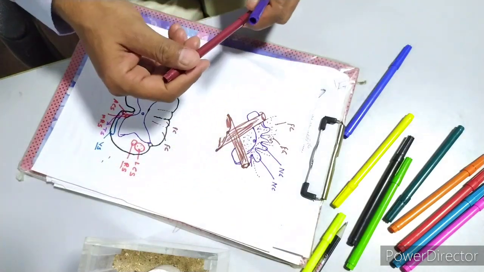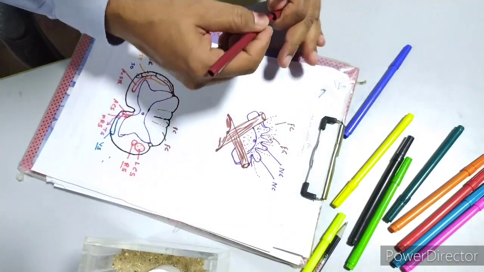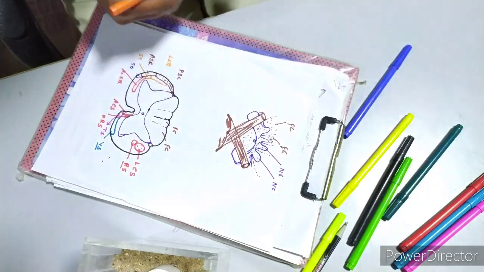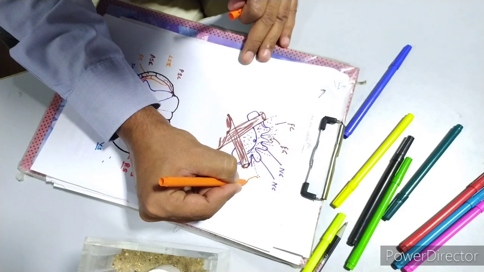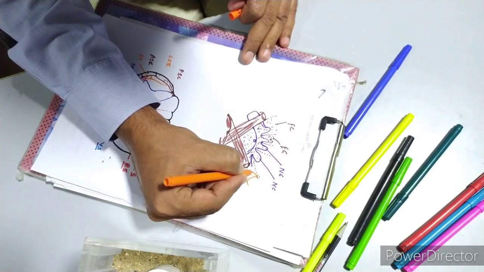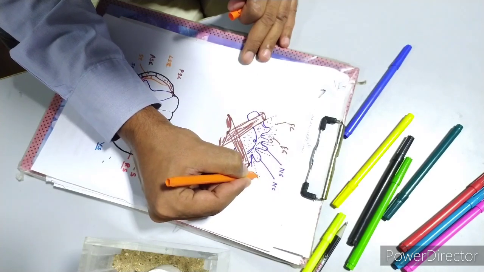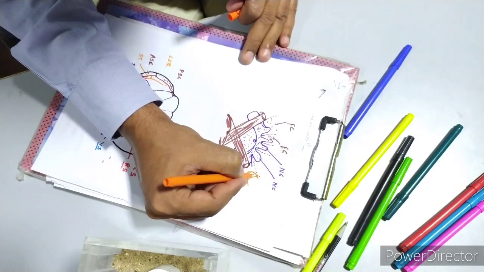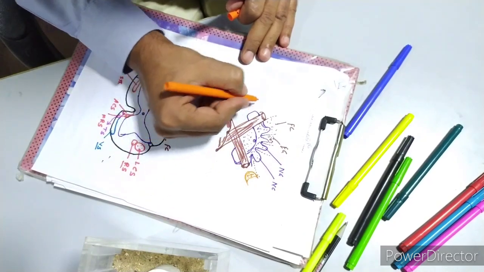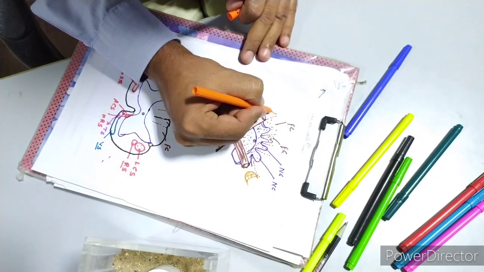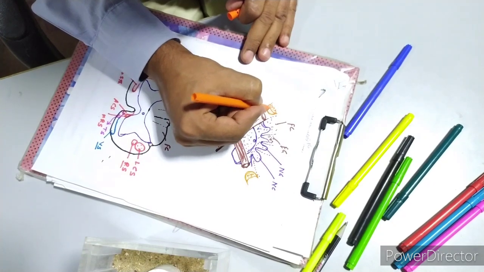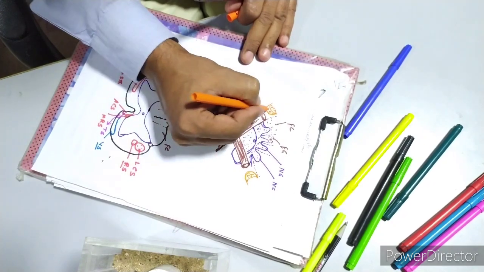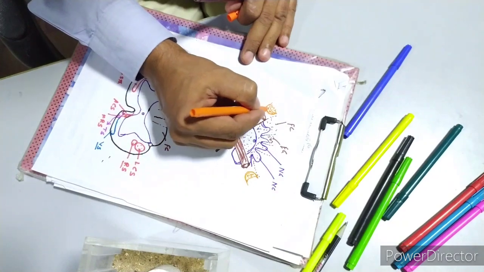Now, on the lateral side, lateral to the corticospinal tract, at the periphery, here is the trigeminal tract and nucleus. With a separate color, this ascending tract here, on the lateral side, on both sides.